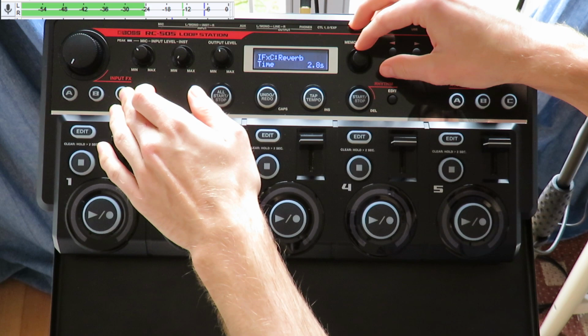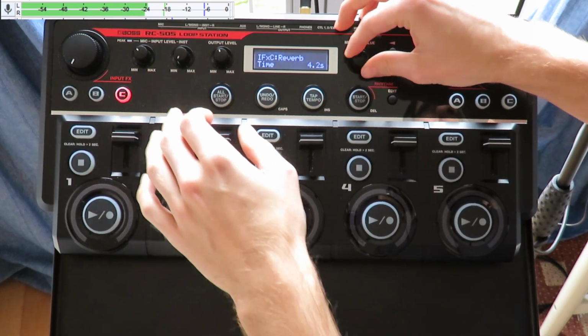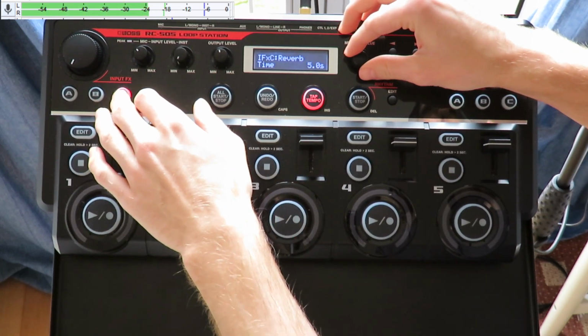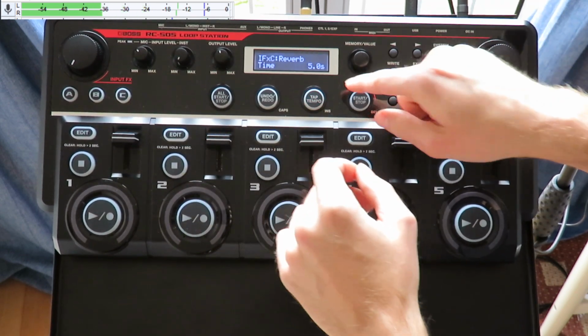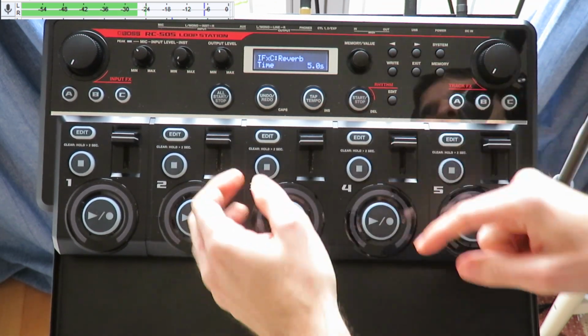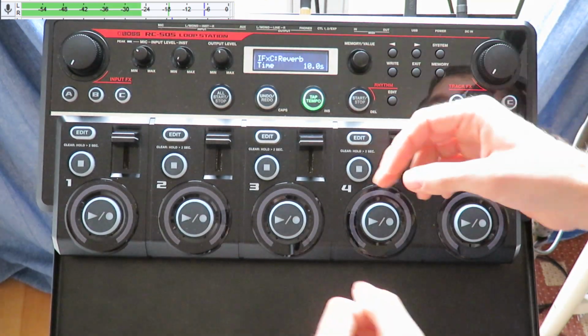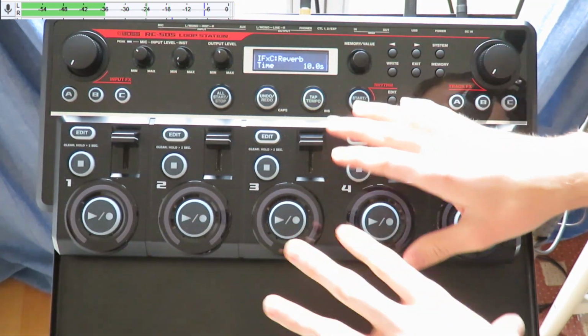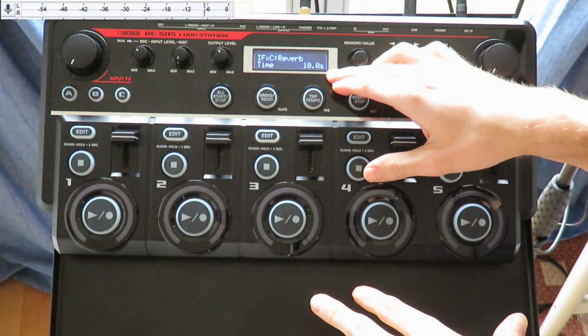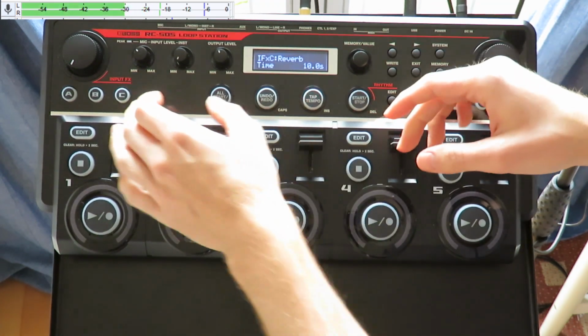1, 2, 3, right? And if I put it higher, I have 1, 2, 3, 4, 5 seconds of reverb. And it goes up to 10 seconds. I counted a bit fast.